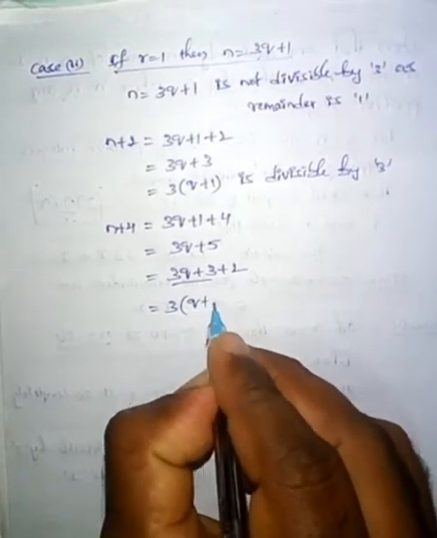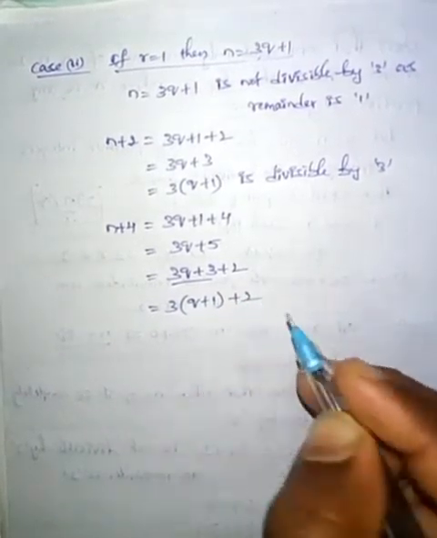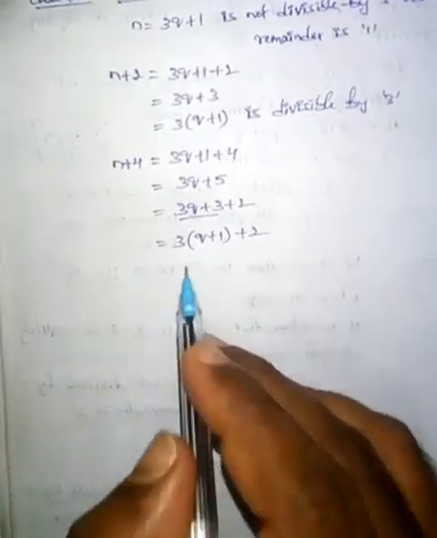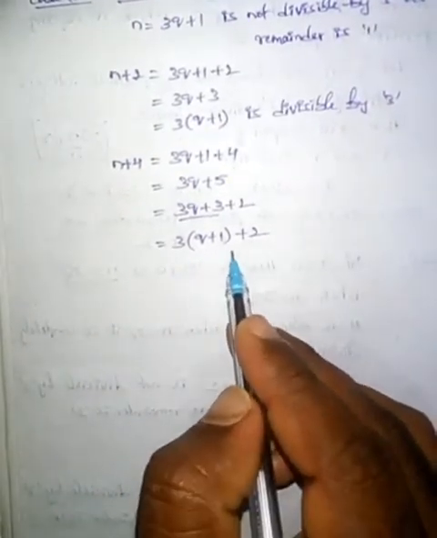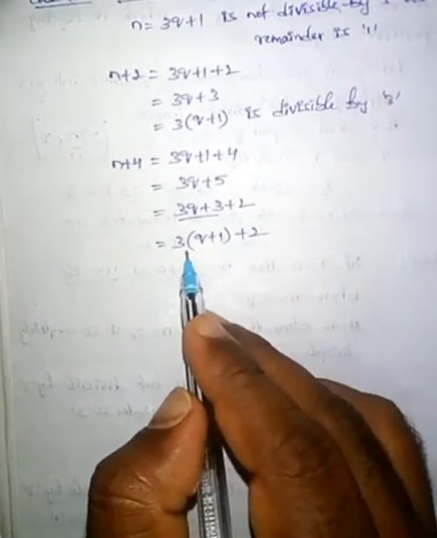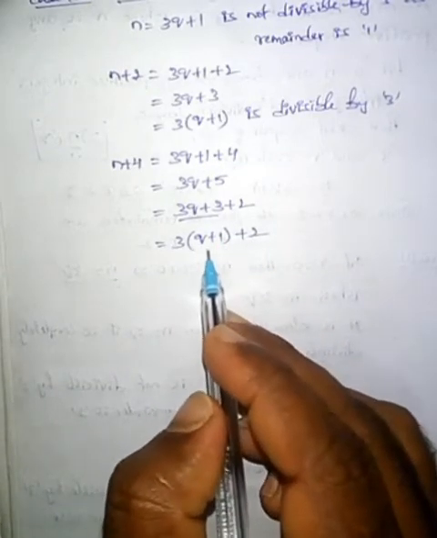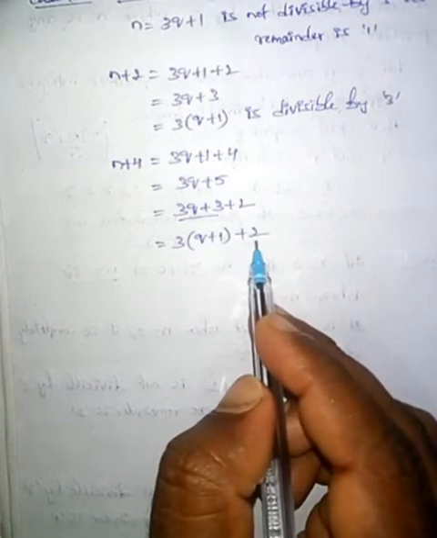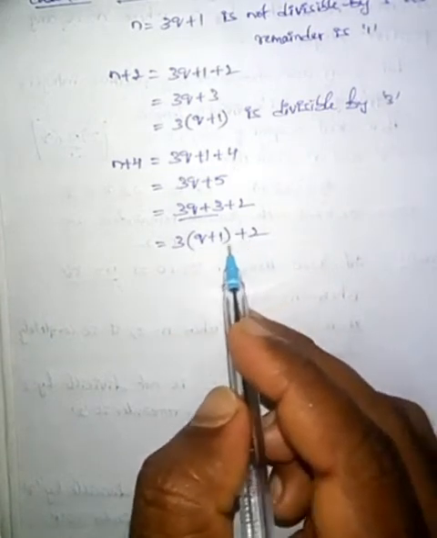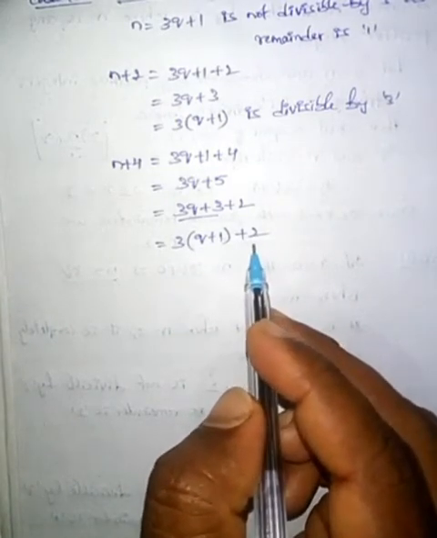Then you get 3 into q plus 1, plus 2. So it is clear that this is 3 into something plus 2. So when it is divided by 3, it leaves remainder 2. 3 multiples are always divisible by 3, and here extra value is 2.